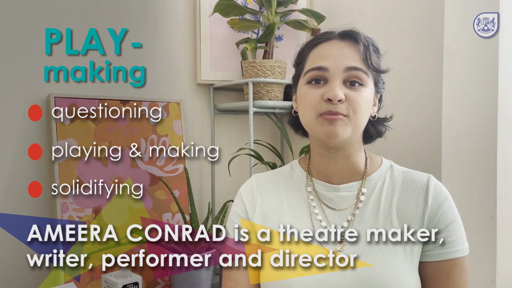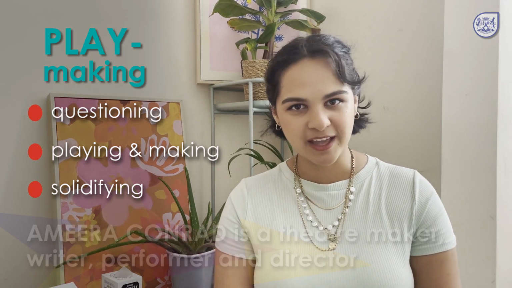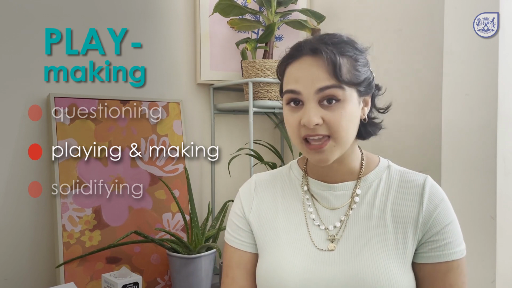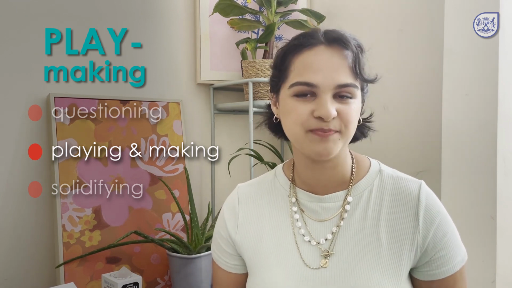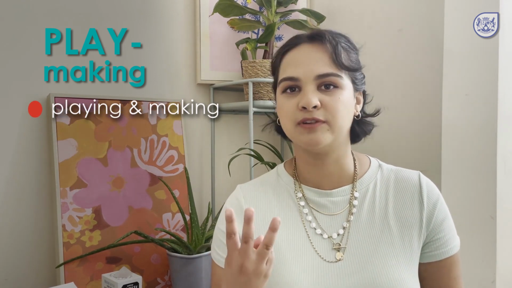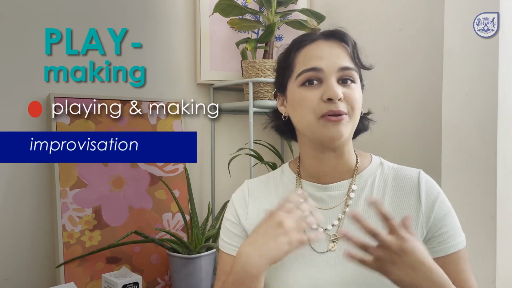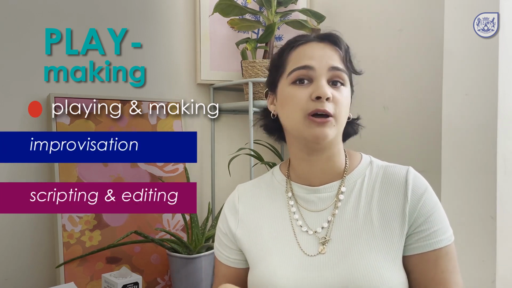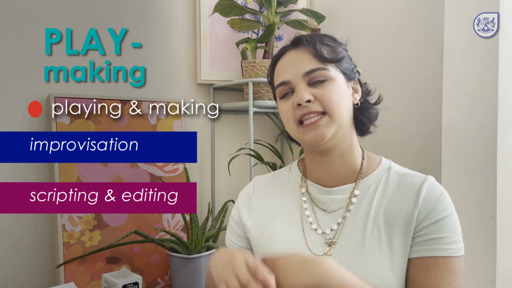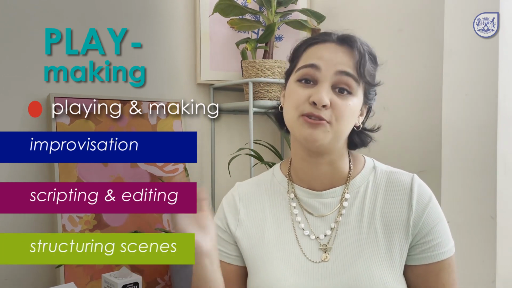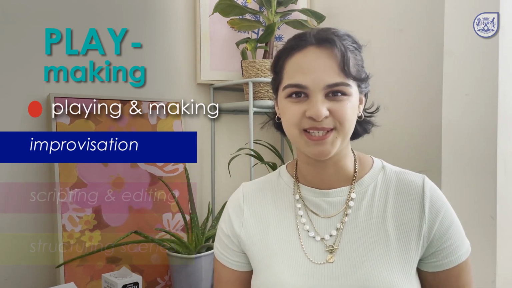In this video, we're going to be talking about the second phase of playmaking, which is the making stage or the playing stage. Now, this stage has three different sections to it. The first section is all about improv, the second section is all about script writing and editing, and then the third section is all about structuring your scenes. So let's go right into improv.